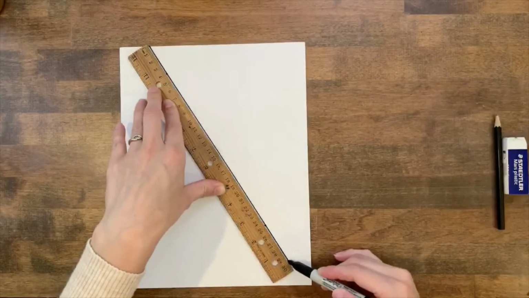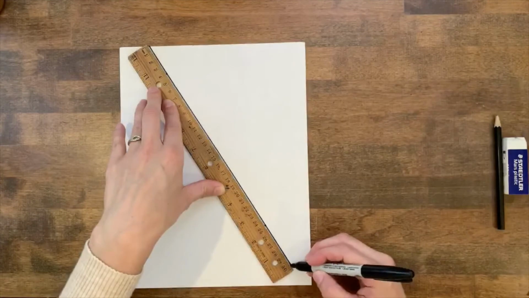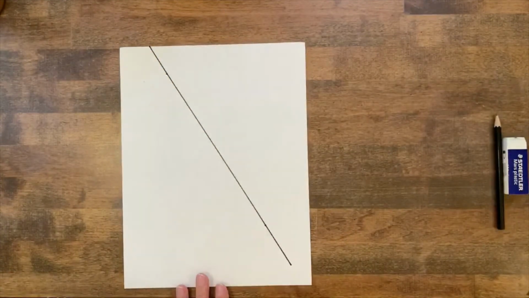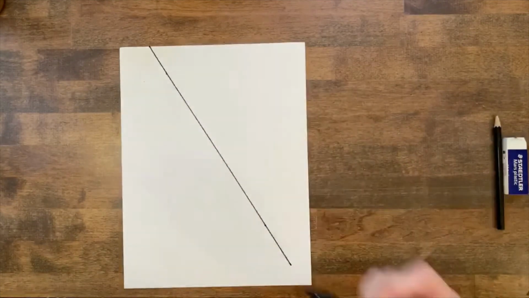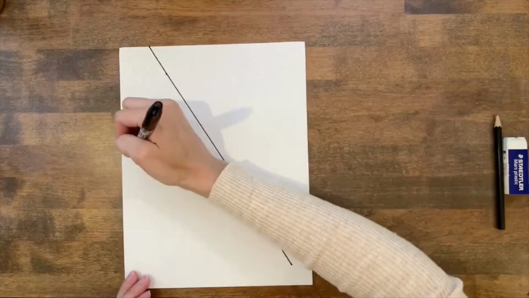Well, it looks like I ran out of ruler space. I'll come back to that later. There's my first line, and you notice it's nice and straight, and you can see barely those 2 dots on the line. I'm going to make another line now.